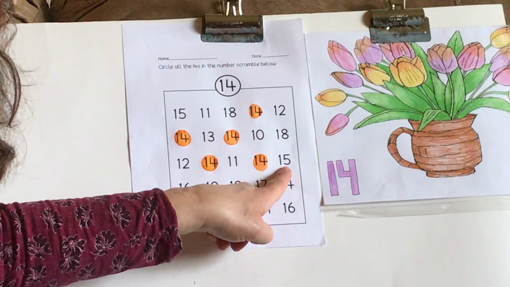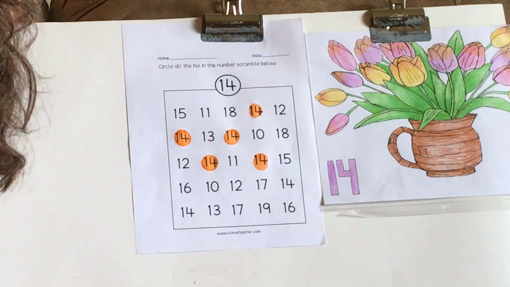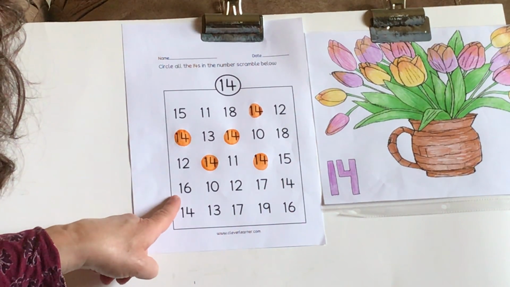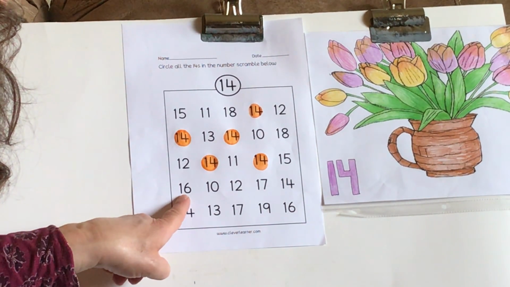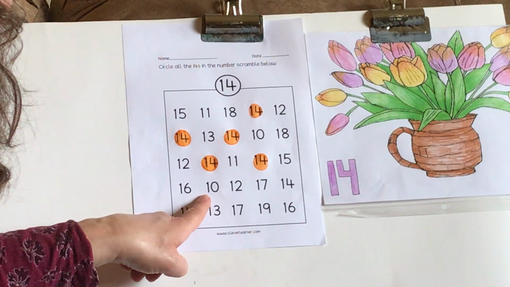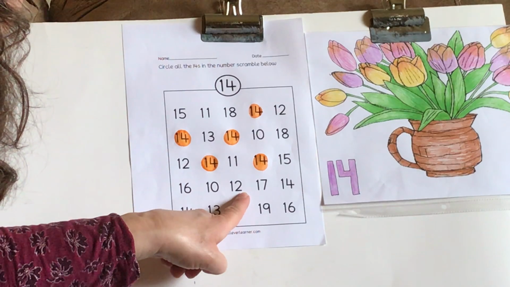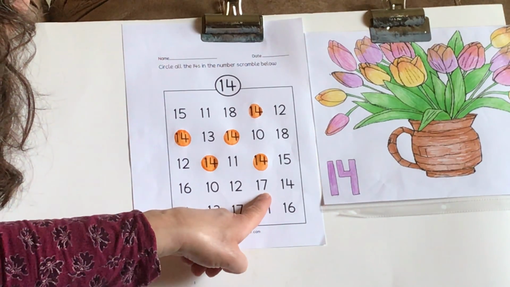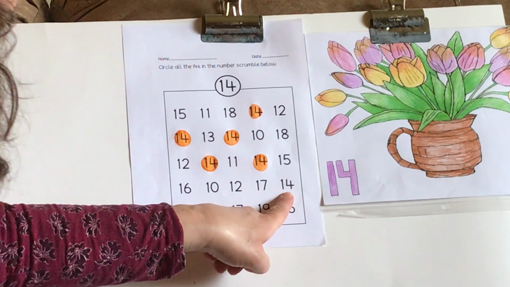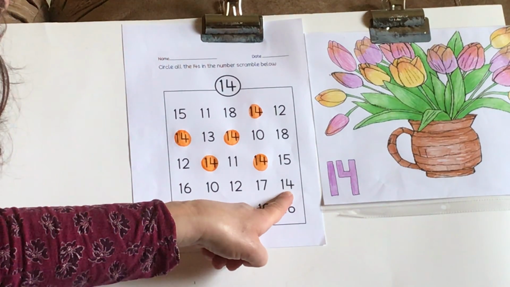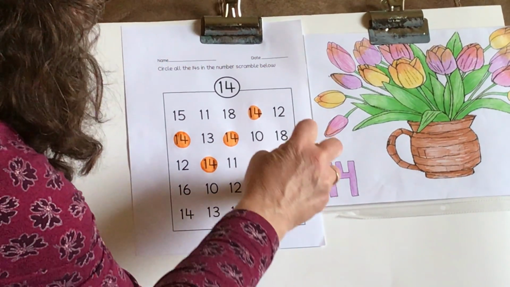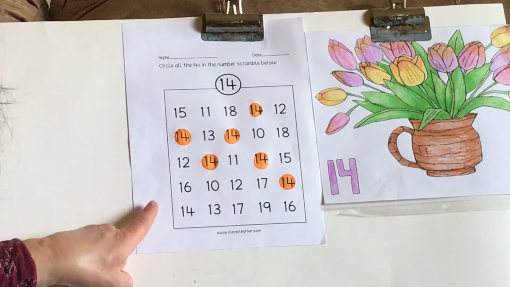And is this a 14? No. Okay, come down to the next row. Let's go all the way across. Okay, should we keep going? Keep going till we find a number 14. Okay, do you see a 14 yet? Not yet. And what do we have there? 14. 1, 4. 14. Okay, and let's come down to our last row.